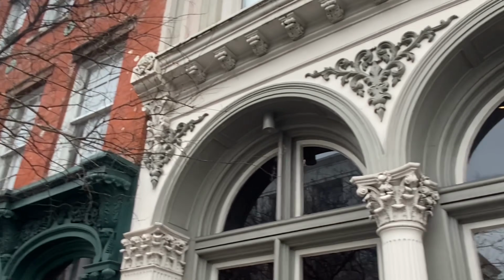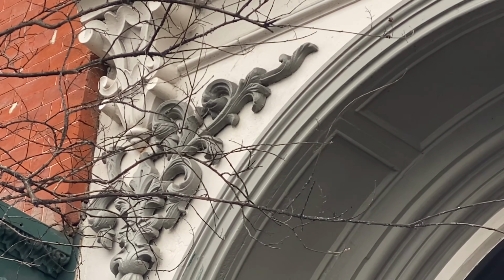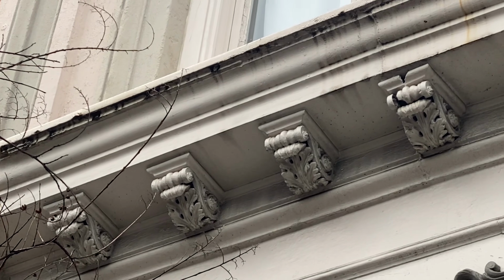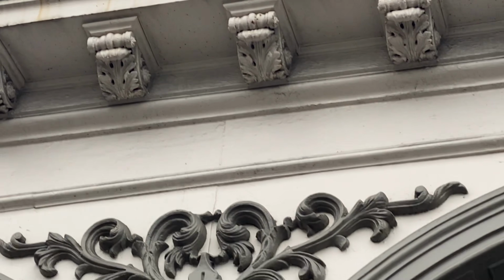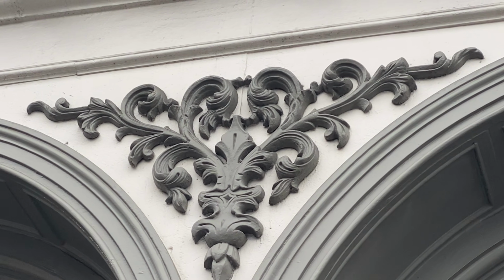The reason why this is so important is because we're trying to identify a symbol that is used on buildings, architecture, furniture, wallpaper, decoration all over the world. But we're trying to identify why that is.